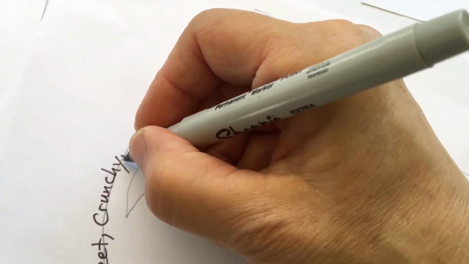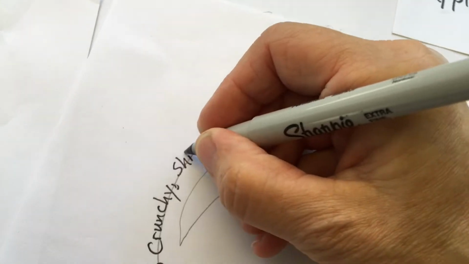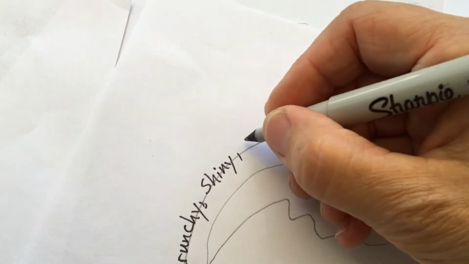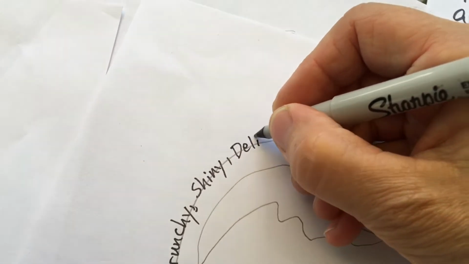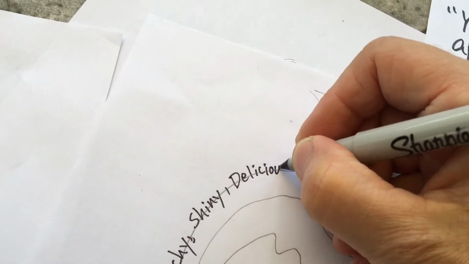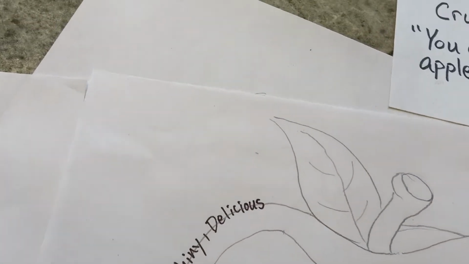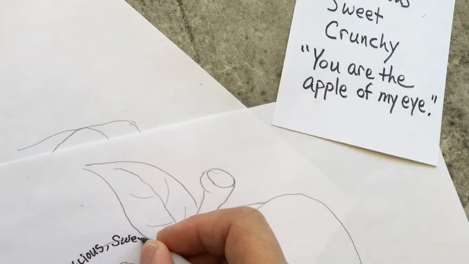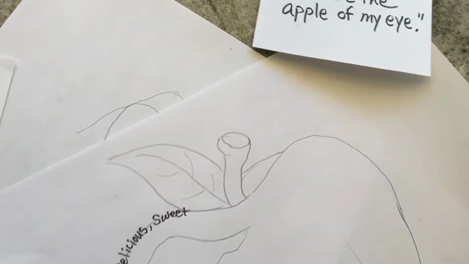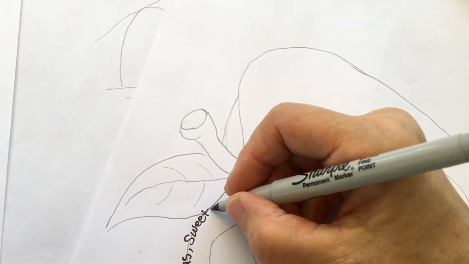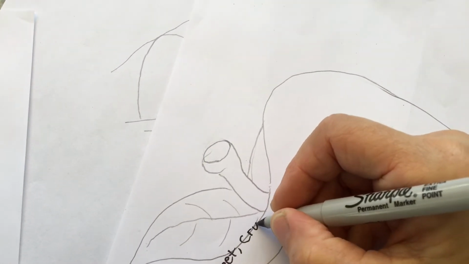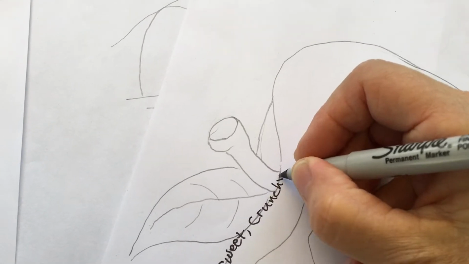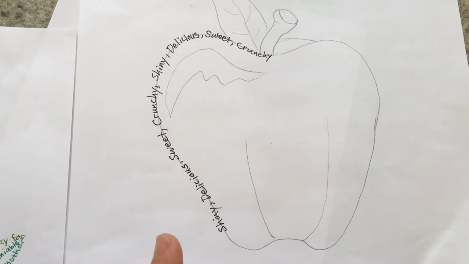So I'll do this: shiny, delicious. And do you see what's happening? Instead of having a line here, I'm starting to have words to make the form of my apple. And you can do this all the way around.